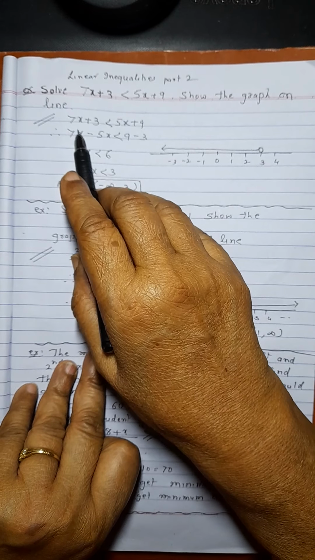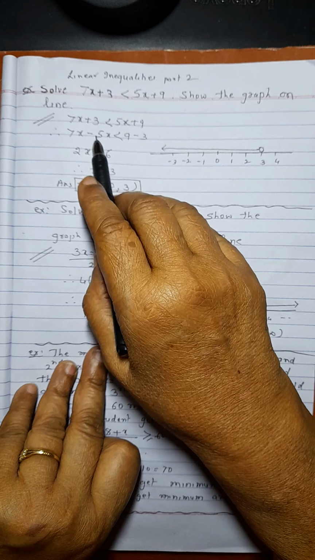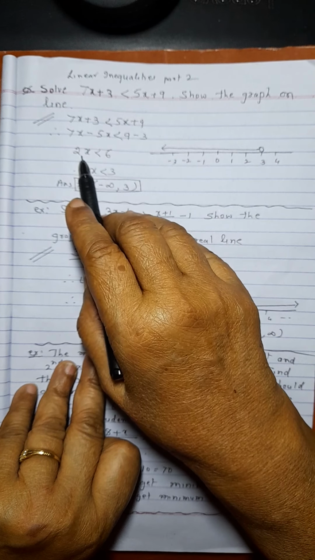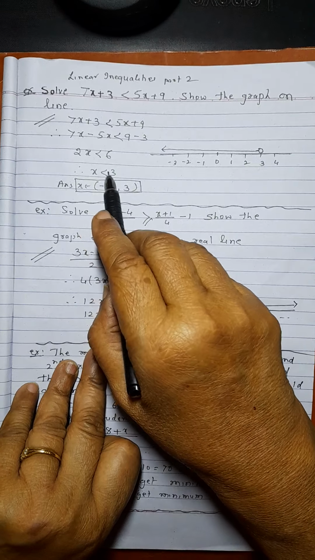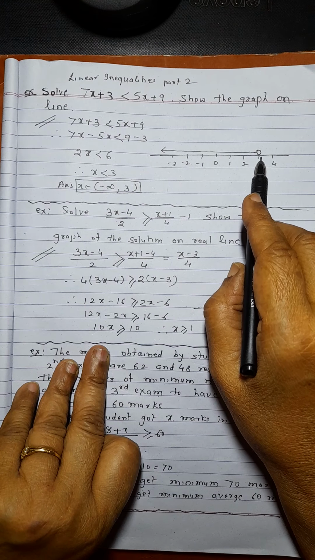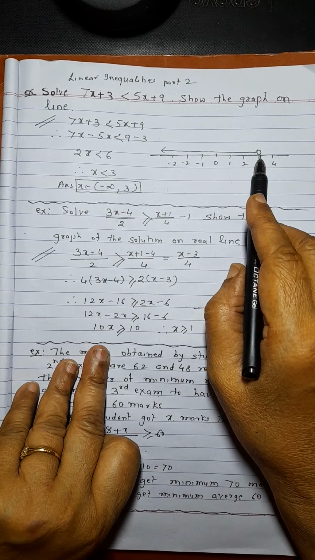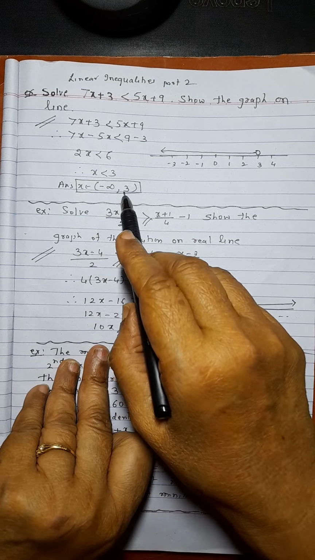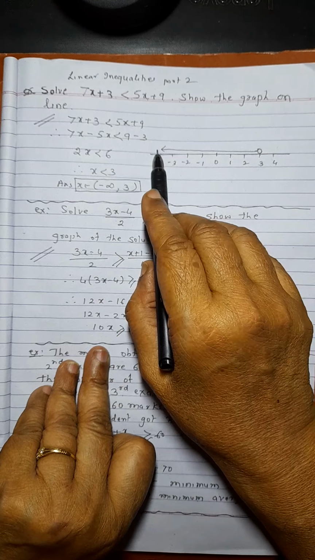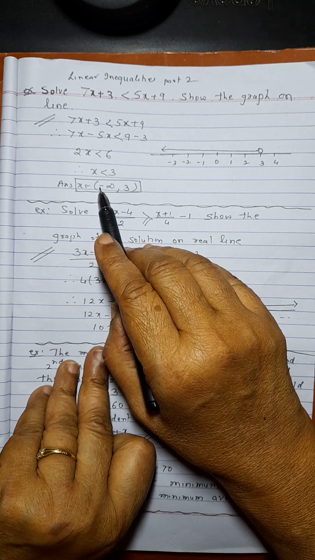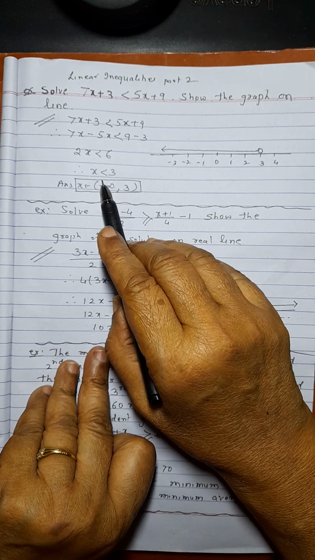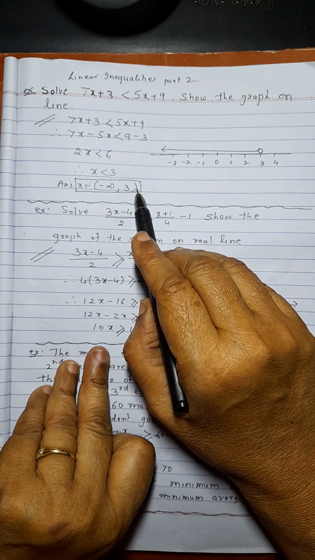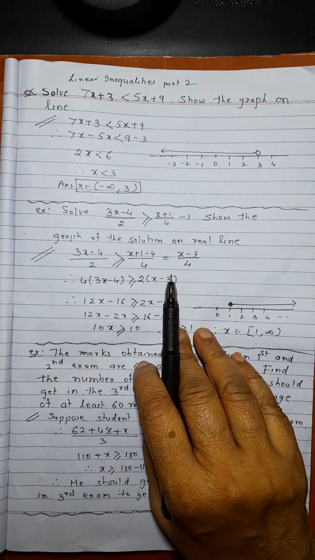This is the question. Now what I'll do, I'll take 5x here, 3 here as usual. So 2x is less than 6, so x is less than 3. So this is the 3, and strictly less than, so hollow here. And nothing shown on the graph means it will be real, so on this side all the points will be there. So x will belong to minus infinity to 3. Here the equals to sign is not there, that's why it is an open interval.